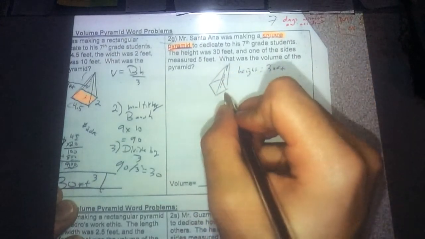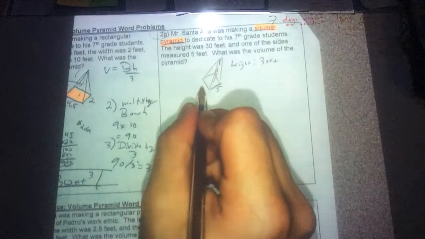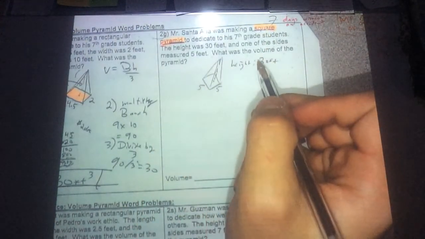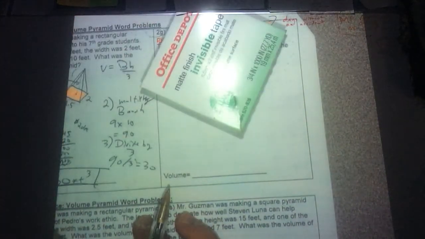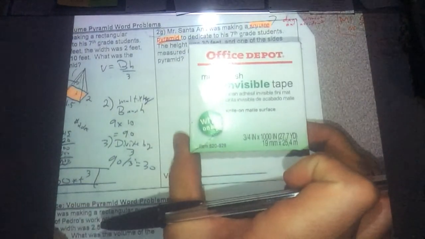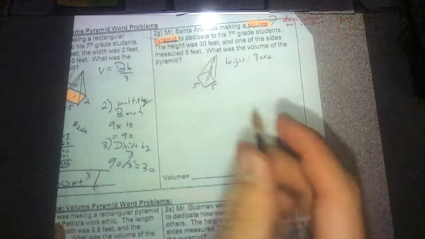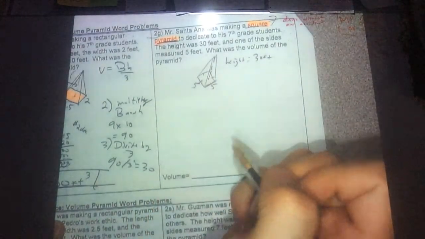Okay, and then one side is going to be 5 feet, but I know that the other side is also going to be 5 feet because what is true about a square? Here's an example of a square, right there. Well, it doesn't really look square, maybe it's not. But a square has all sides equal to each other. So I know if this is 5, then this also has to be 5.